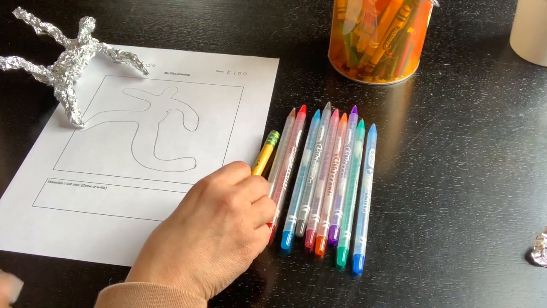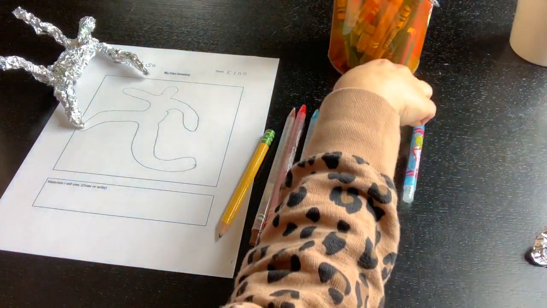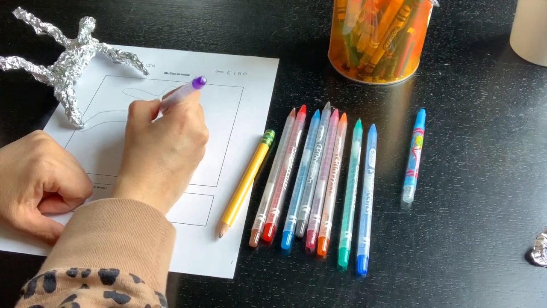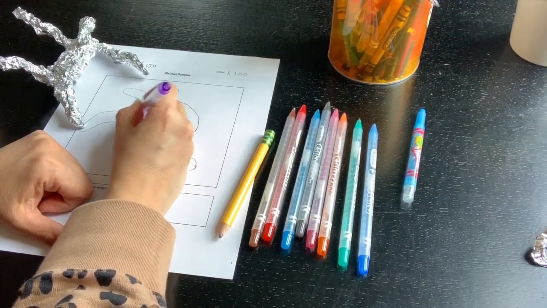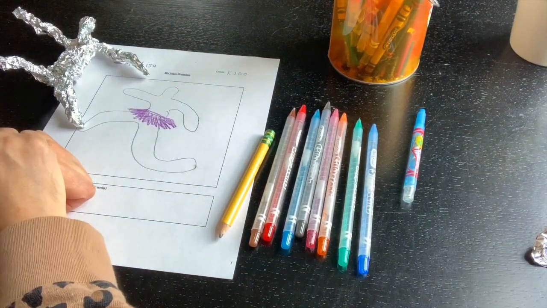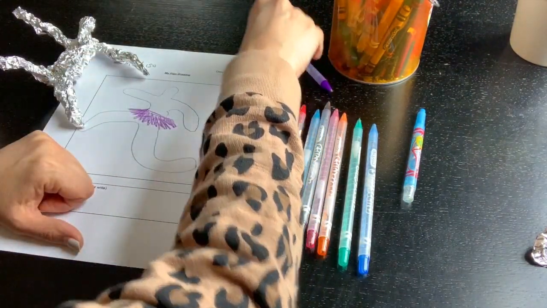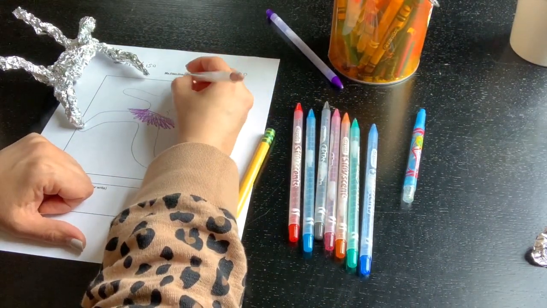So maybe I'm going to think about coloring her in different ways. So I think I might just add a tutu to my drawing. Now, what makes your sculpture different than mine? Does yours have a tutu? Does yours have something else? Maybe a basketball?